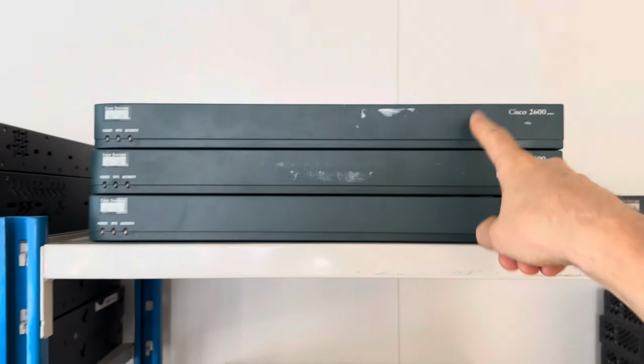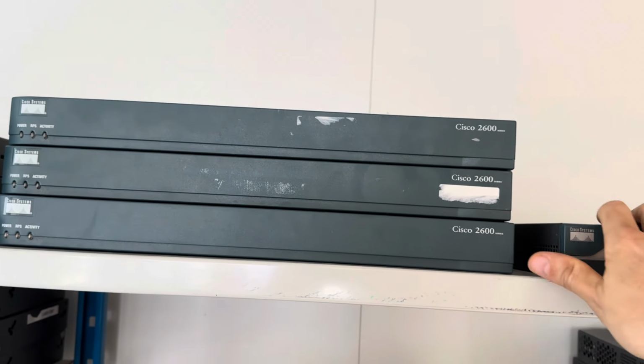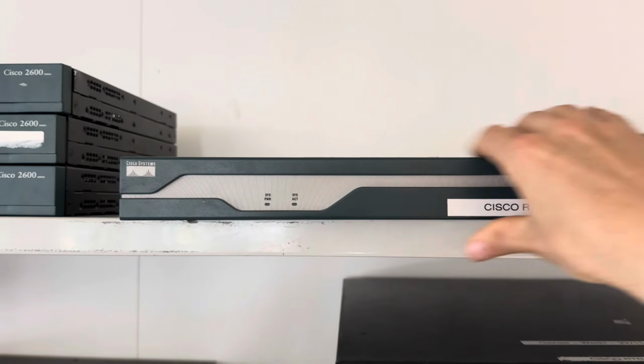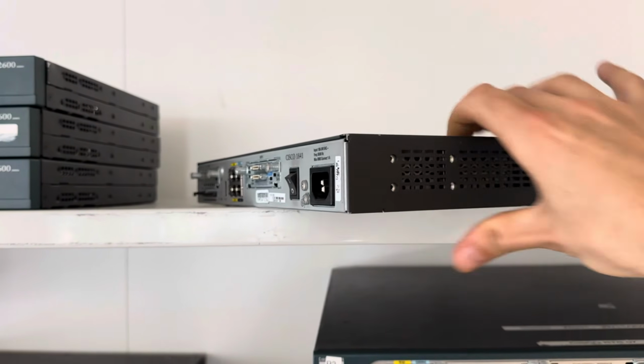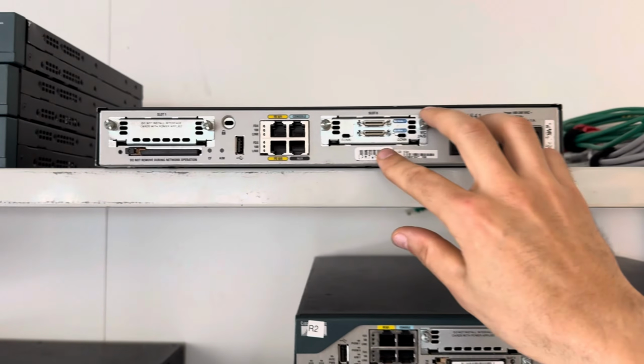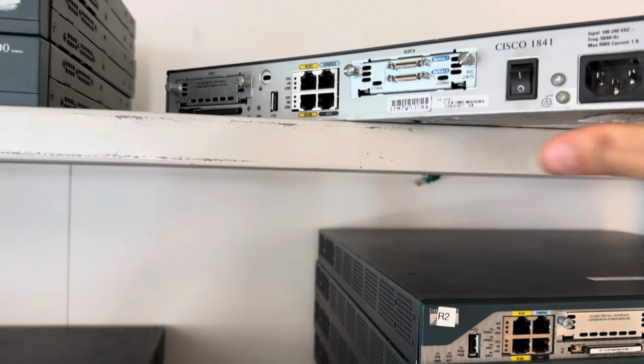But these 3 don't have serial ports. This one has, I suppose. Smaller, but works perfectly. All these ports: serial ports, fast Ethernet, console, aux.